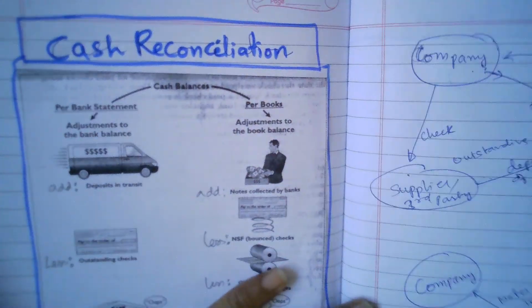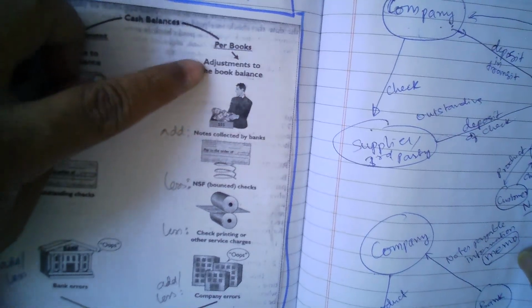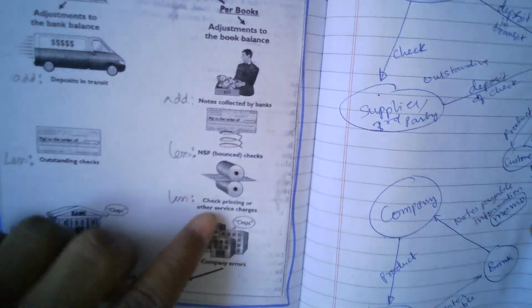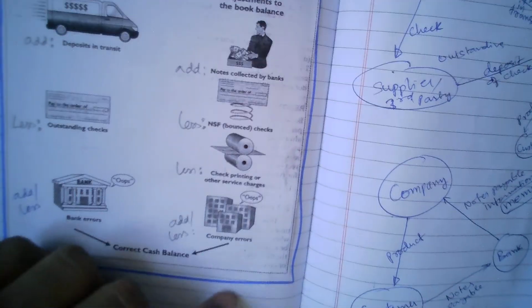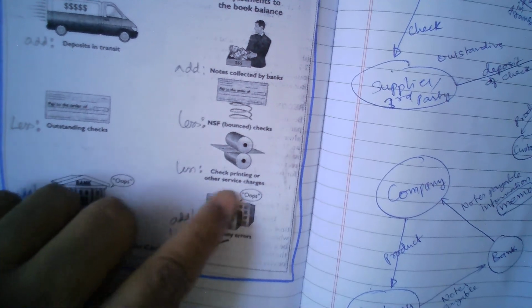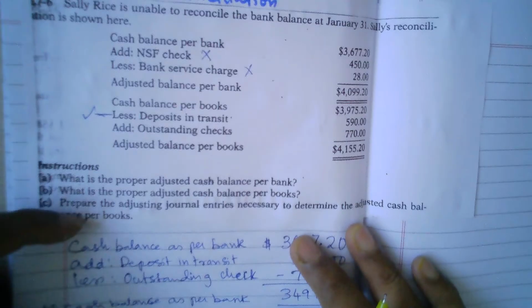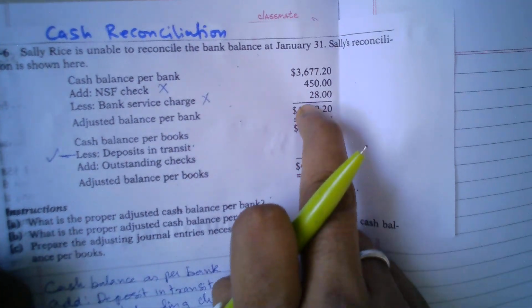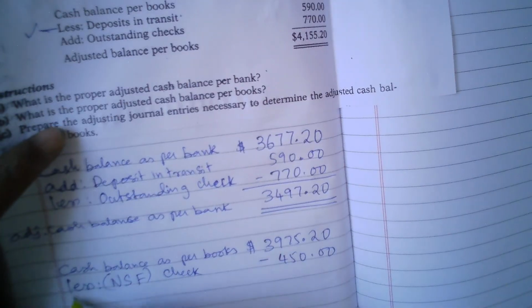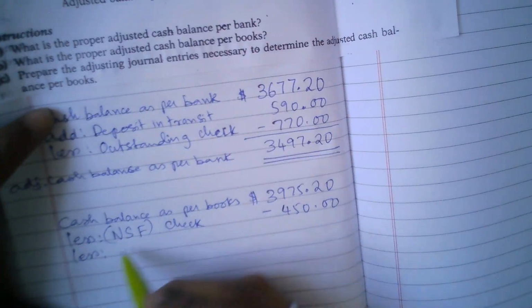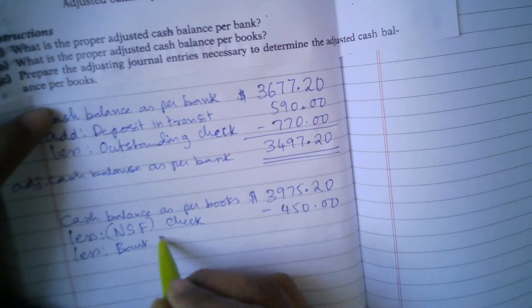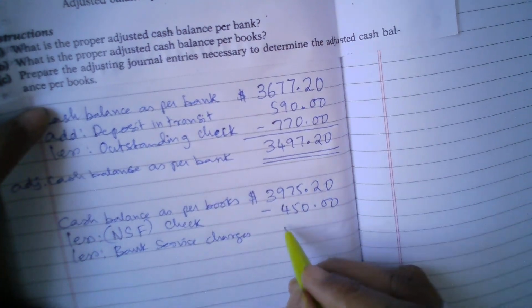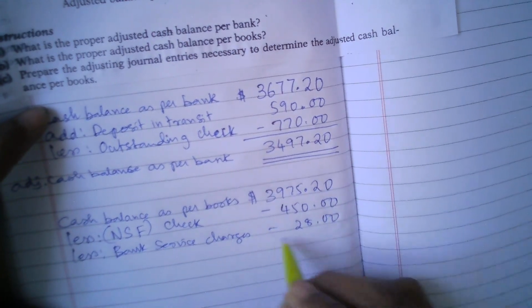In this diagram, notes collected are not mentioned, so we ignore that. Next, the NSF check we have considered. Then check printing or other service charges. Are there any service charges mentioned here? Here you can see the bank service charge is $28. So less bank service charge, that is minus $28.